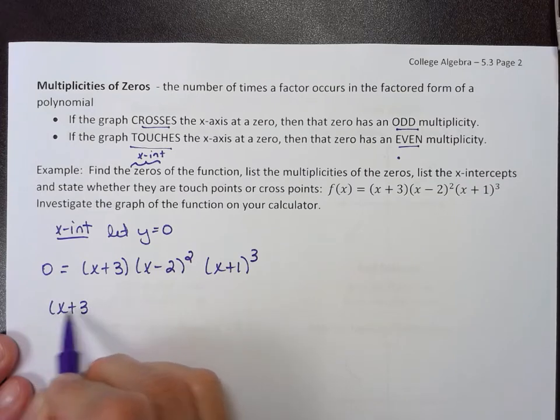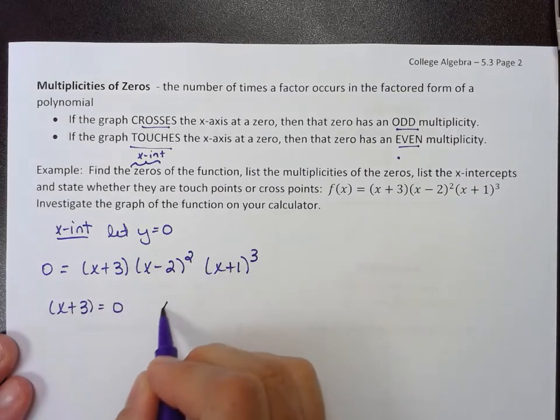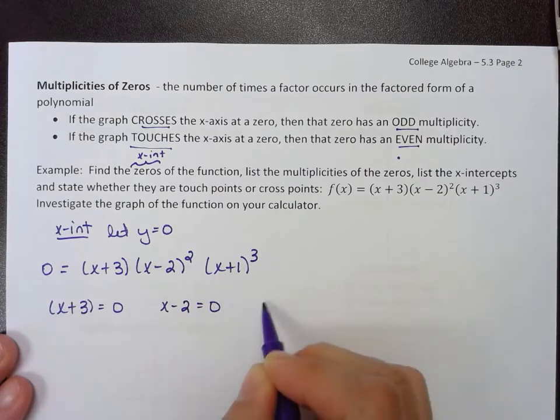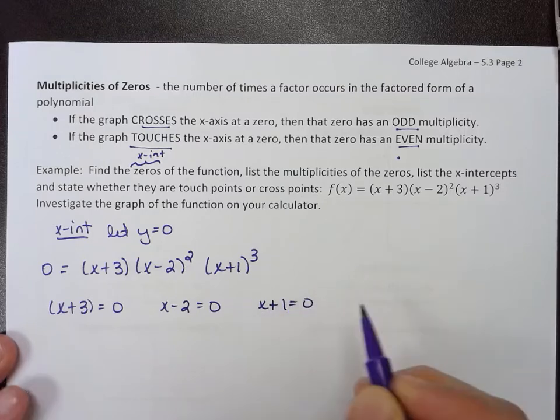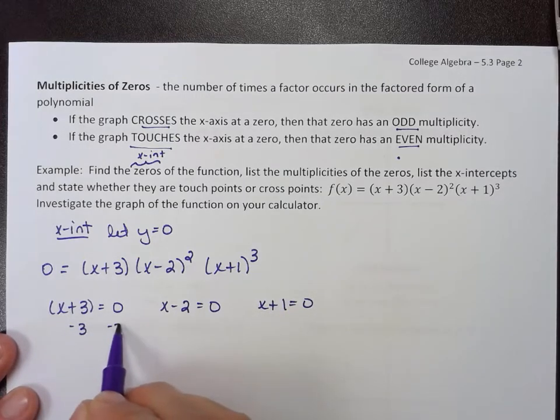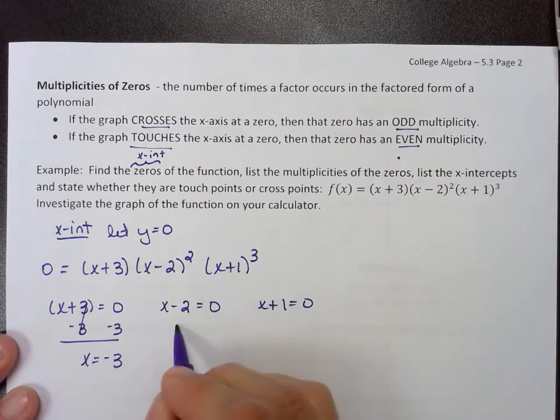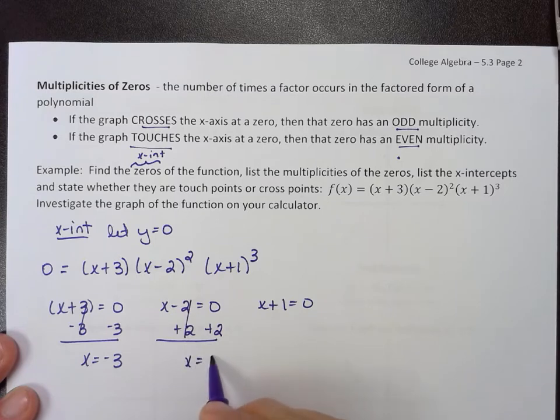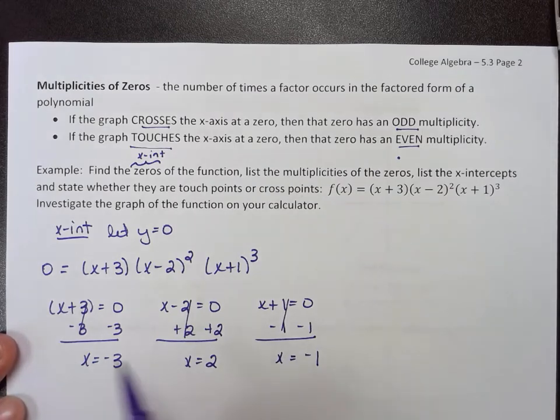I didn't need that parenthesis right there. And solve. So here we subtract 3. Here we add 2. And here we subtract 1. So all of these represent the zeros of the function.